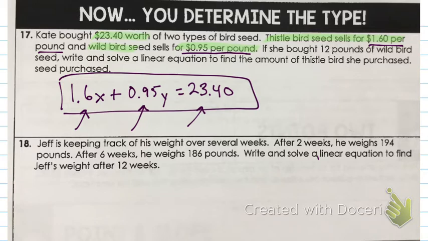That's a good check. Now, the second part of each one of these problems is you're going to have to apply or interpret. So this is saying 12 pounds of wild were purchased. Well, $1.60 a pound for 12 pounds plus 95 cents per pound for unknown pounds of the wild, total $23.40, right? So I'm just putting in the information I know into my equation.